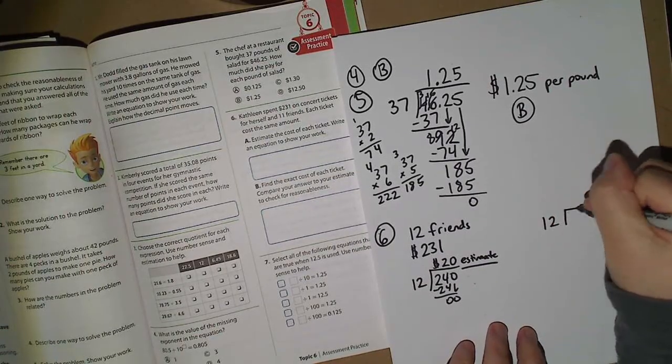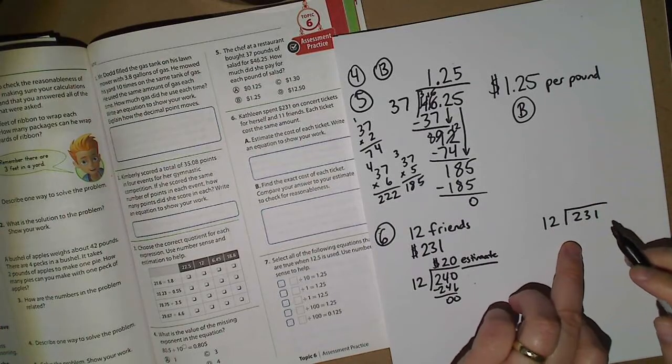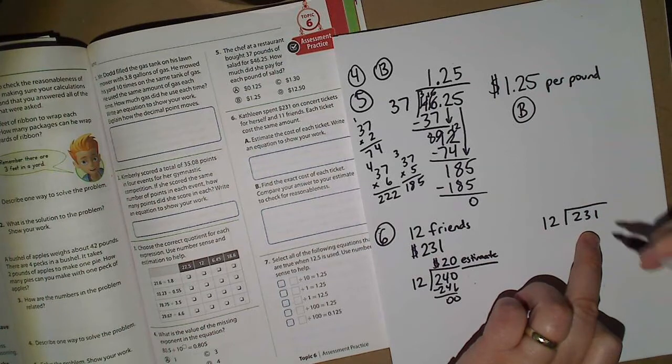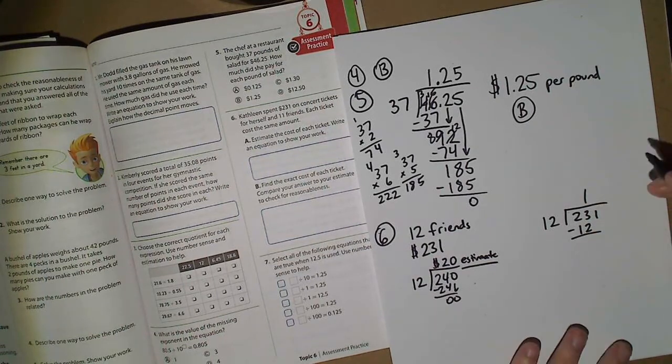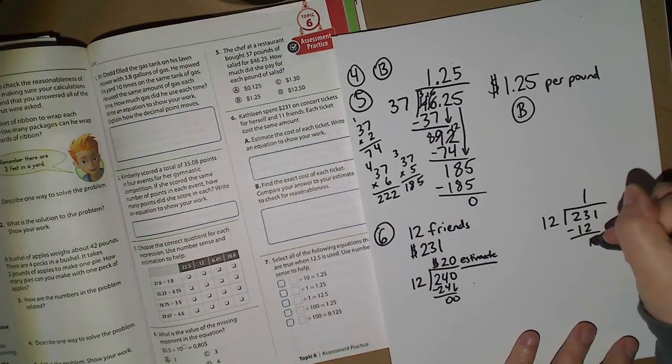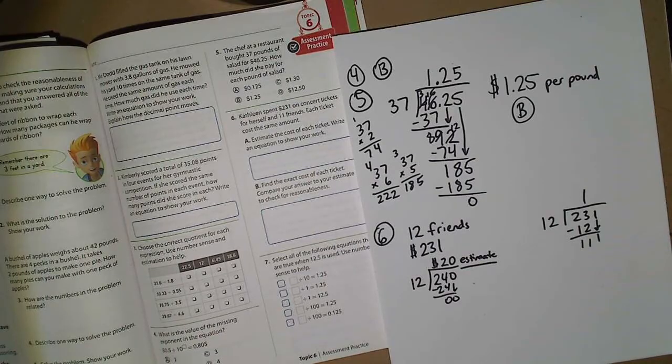So I'm going to take 12 as my divisor, $231, and I'm really just dividing. So 12 doesn't go into 2. It does go into 23, but only once, right? Twice would give us 24. So I'm going to subtract. 3 minus 2 is 1. 2 minus 1 is 1. Bring down my 1. 12 goes into 111.